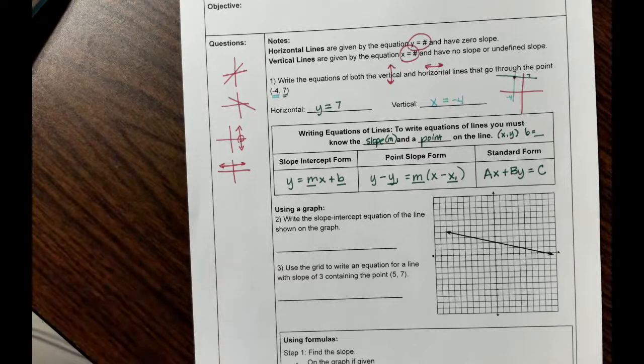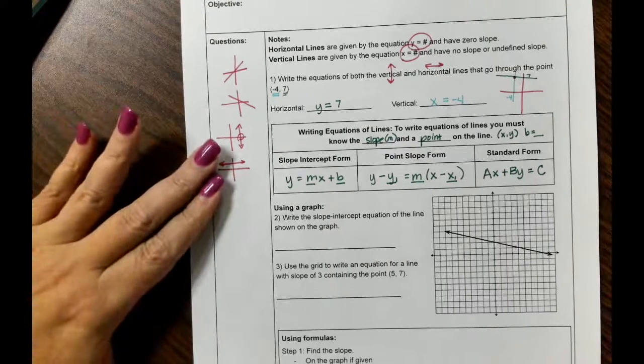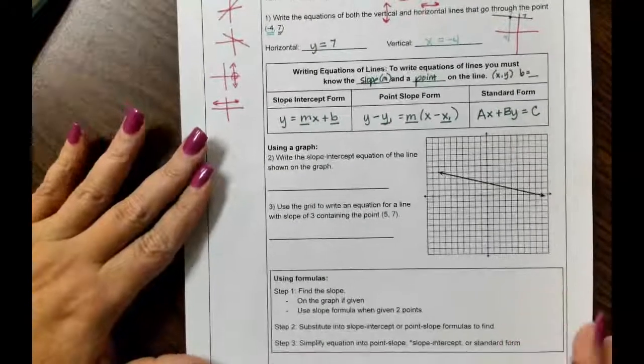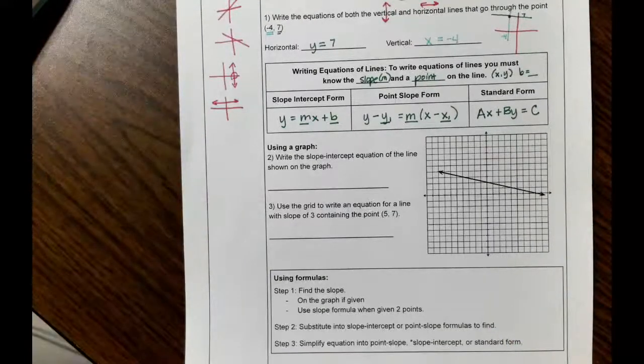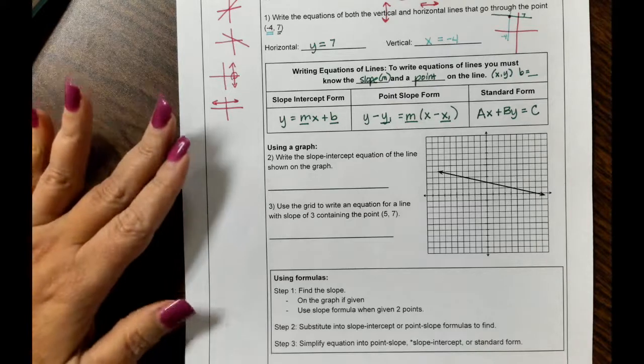If you ever get stuck, but you know how to graph a line, then that's always a really good way to do a backup. The only time it doesn't work is if you have equations of lines where the y-intercept is not a whole number. If it's a fraction, then using the graph is not as easy.